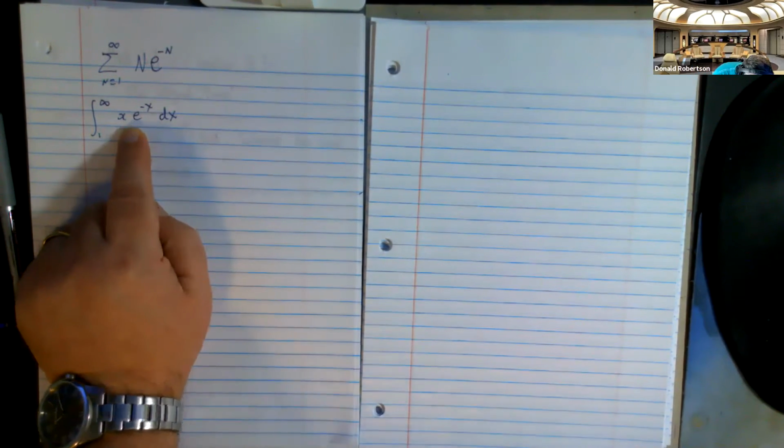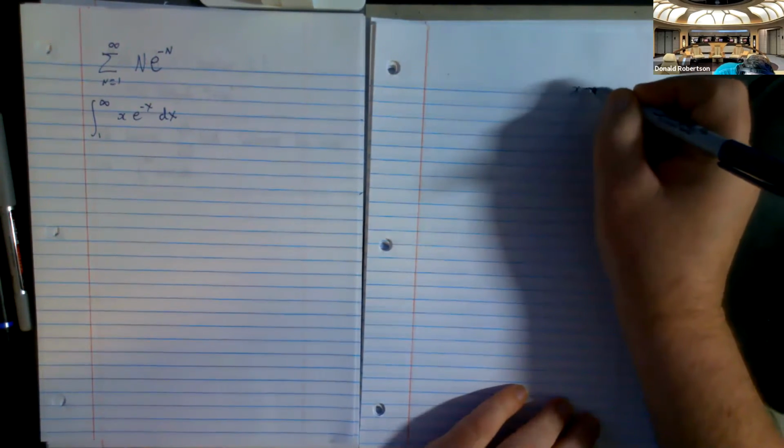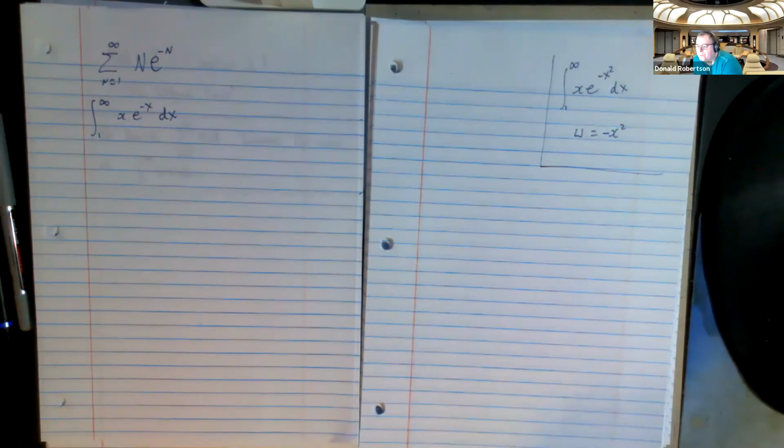This is not a u sub. If it had been that integral, it would have been a u sub. And if it had been that integral, not only would it have been a u sub, but the u sub would have probably been negative x squared or x squared if you prefer.